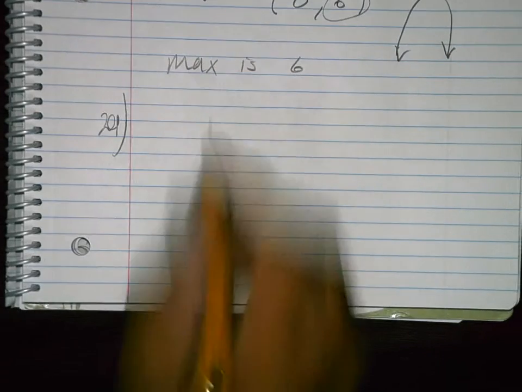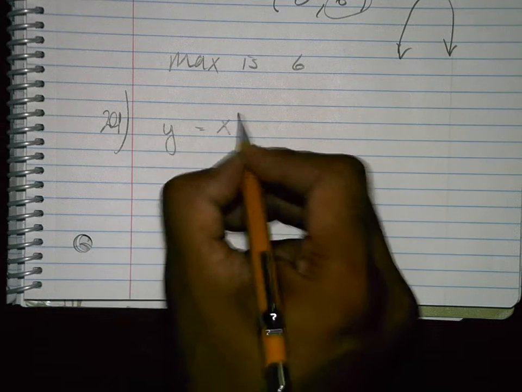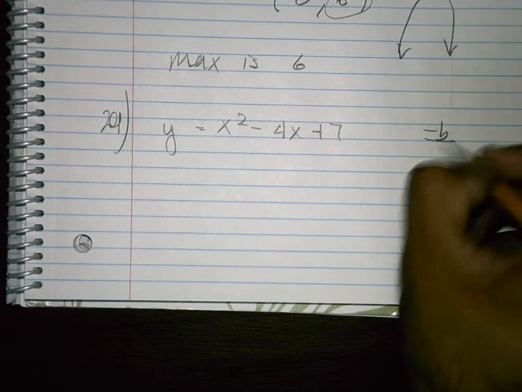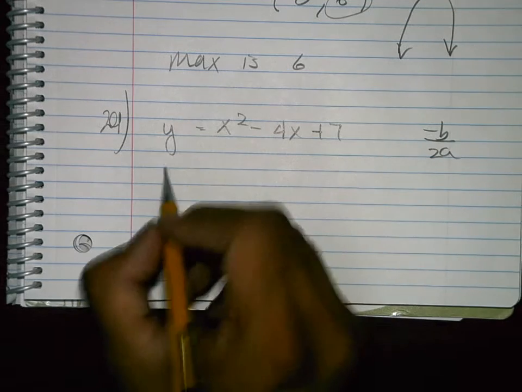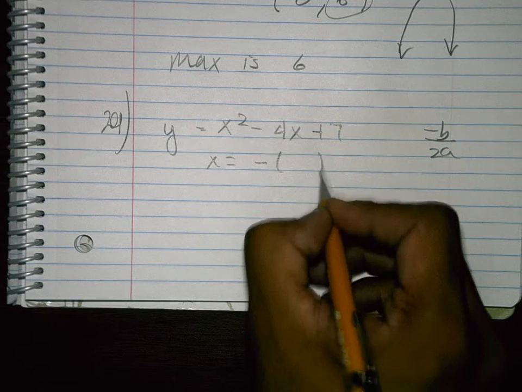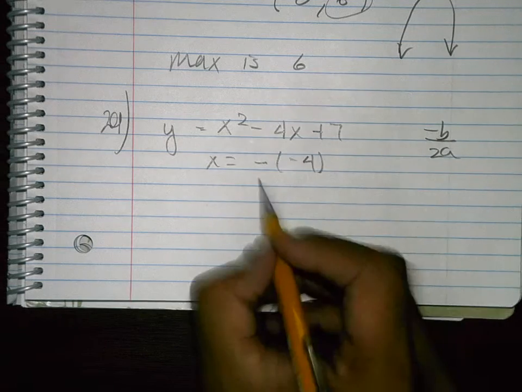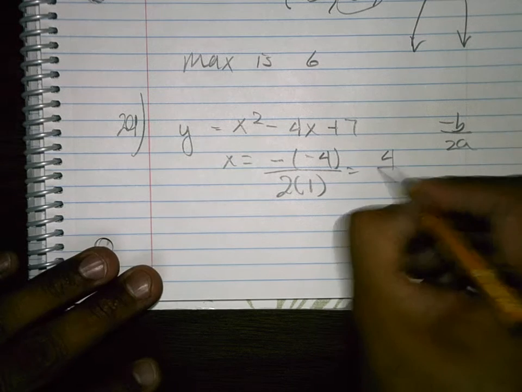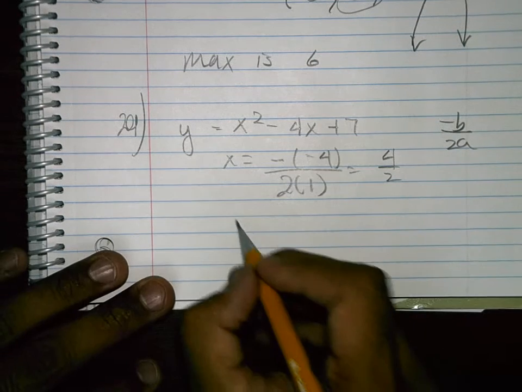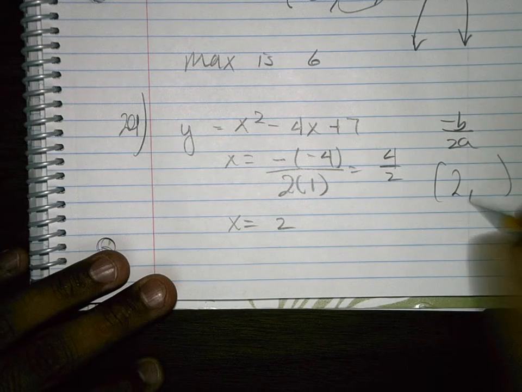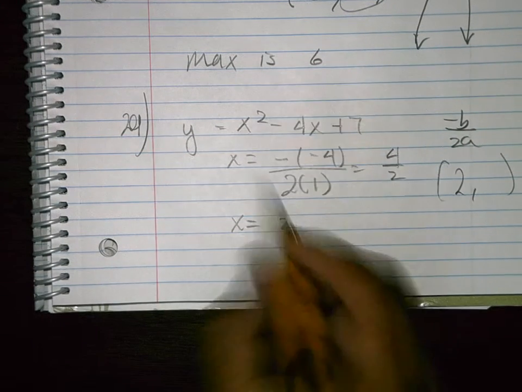And then 29, got to do the exact same thing. The only bummer with this one is it's in standard form, so I got to use -b over 2a. We're looking at x equals -b over 2a. b is -4, so I plug in a -4, all over 2 times a, and that's 1. So we're looking at 4 over 2, and then x equals 2. That's my vertex, but I got to find out what y equals. That's what I need for this question.